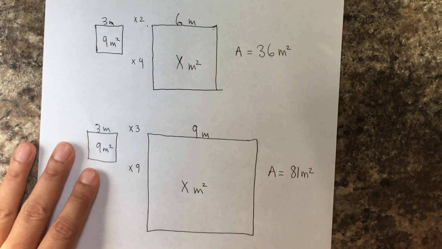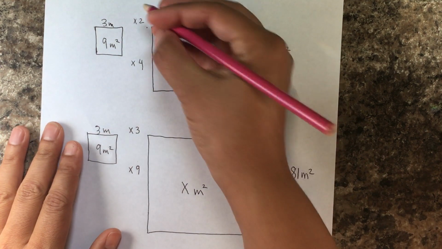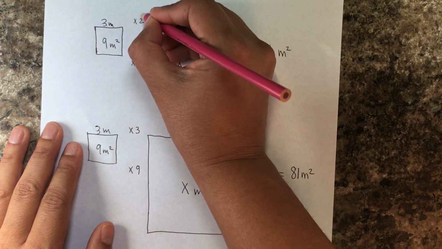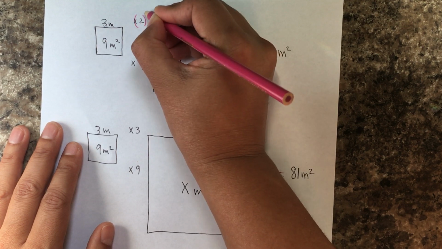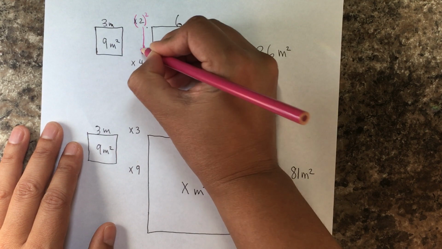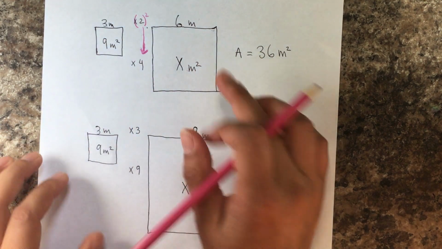And what I want you to notice is that in reality, what's happening is that if this multiplies by 2, then when we square that, we get the relationship between the areas of the two squares.